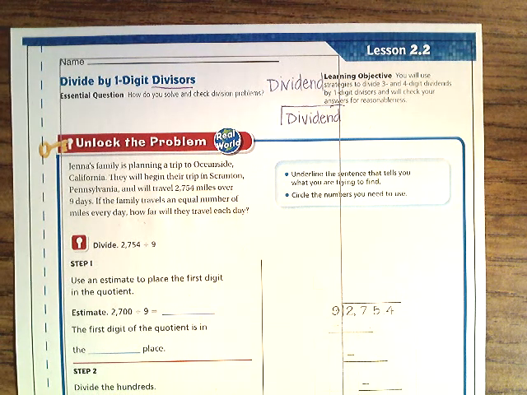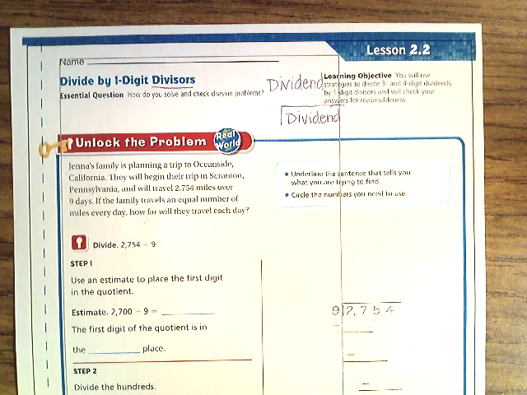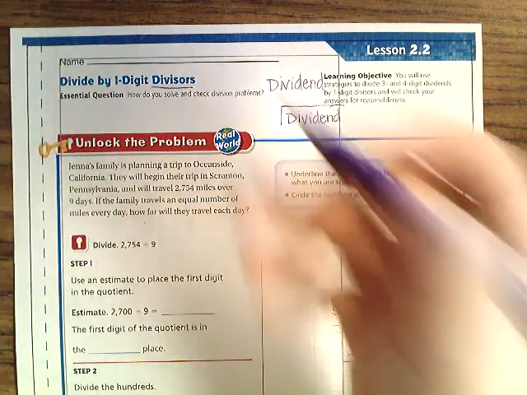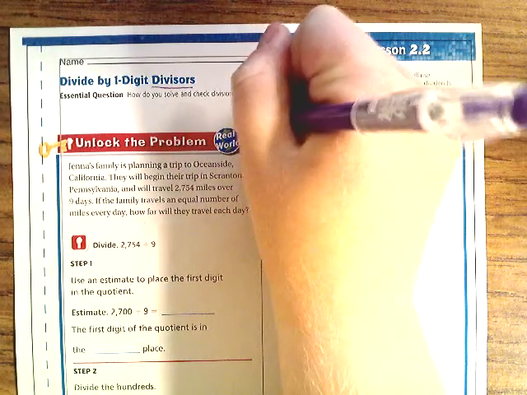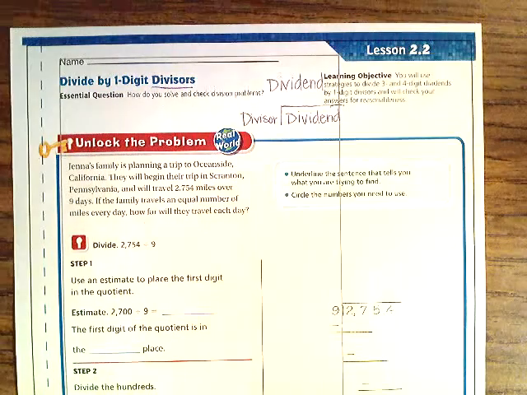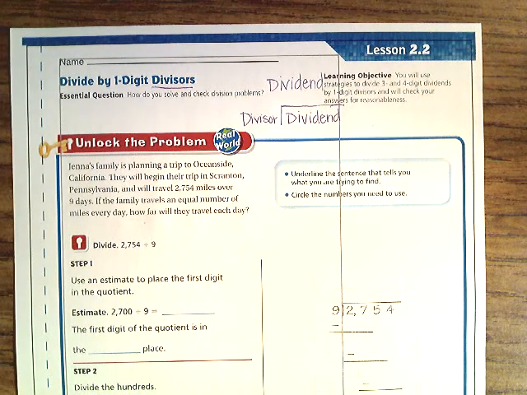Now our divisor is the one that's looking in on the cage. So the way I remember it is it's a visitor looking in on the animals at the zoo. Okay, so this is our divisor. It's very important that you know this vocabulary, okay, because you will hear these vocabulary words quite often as we work and as you move on to 6th grade and things like that.